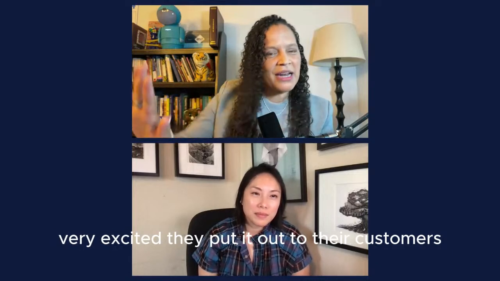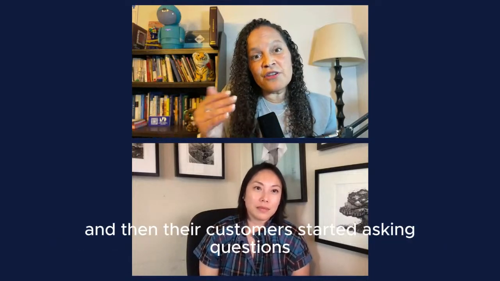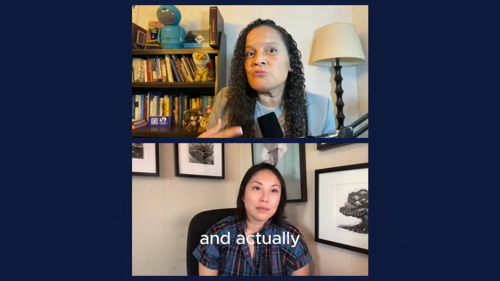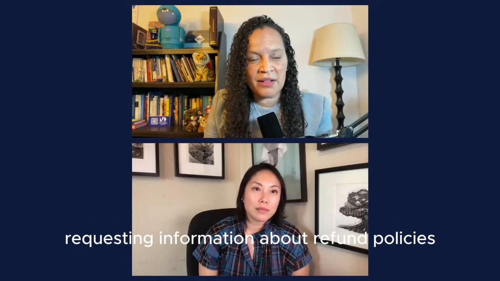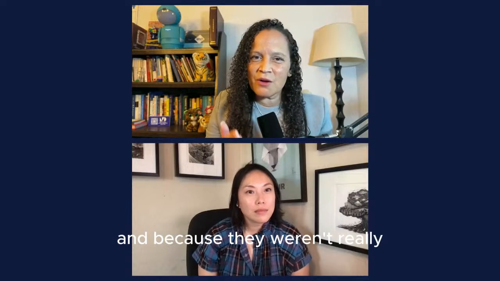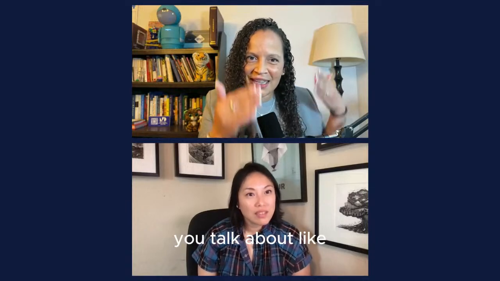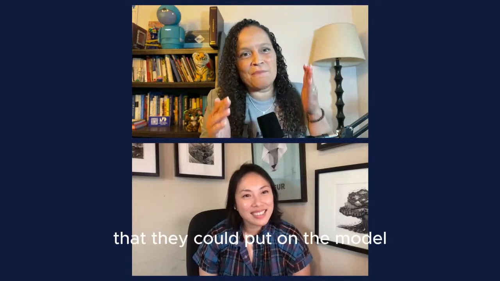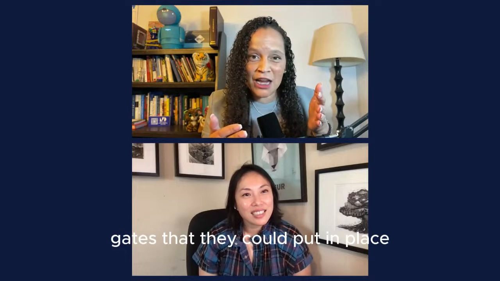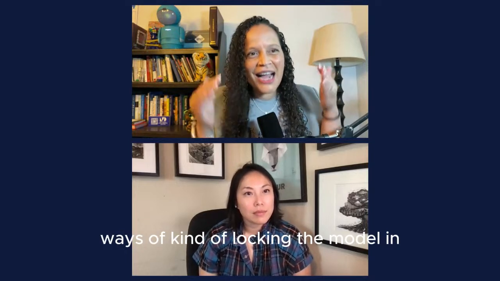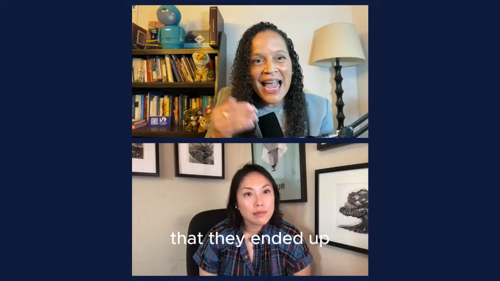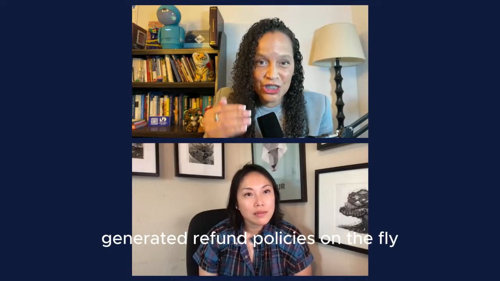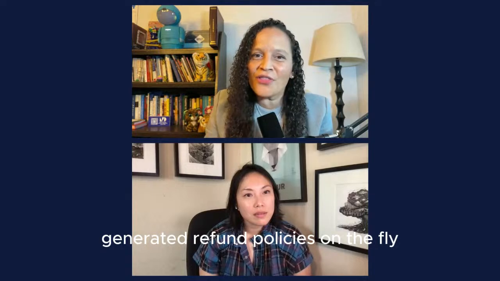Very excited. They put it out to their customers. And then their customers started asking questions and actually requesting information about refund policies. And because they weren't really aware of these controls that you talk about, like these different levels of controls that they could put on the model, gates that they could put in place, ways of kind of locking the model in, they ended up having a model that generated refund policies on the fly and in production.